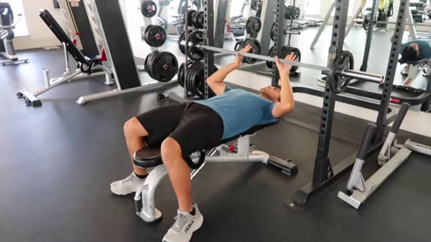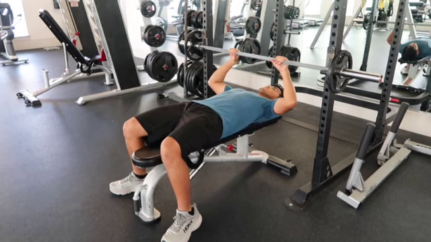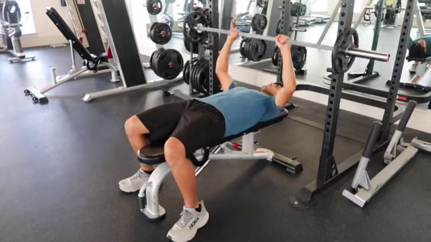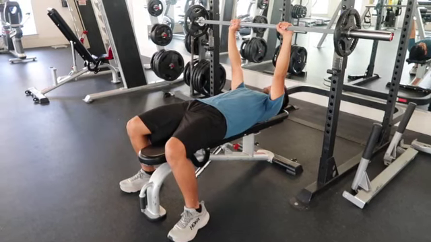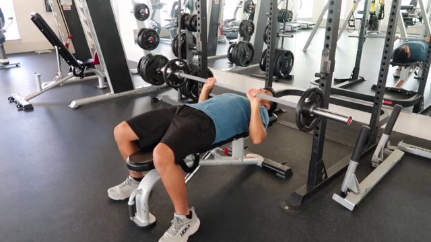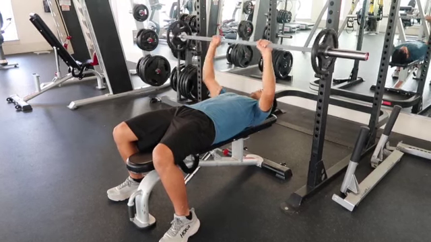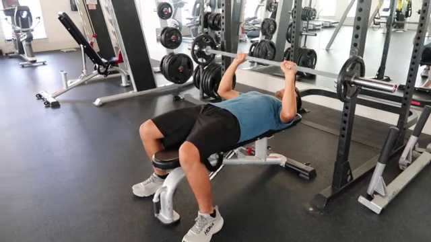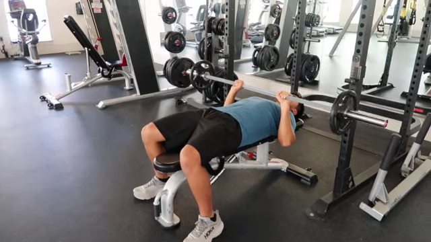For the second variation of the bench press, we're going to be doing shoulder width grip bench press. For this particular bench press, this will target all muscles of the chest. It won't isolate the upper or the lower parts of the chest. And same as the first variation, you do want to have slow, controlled movements.